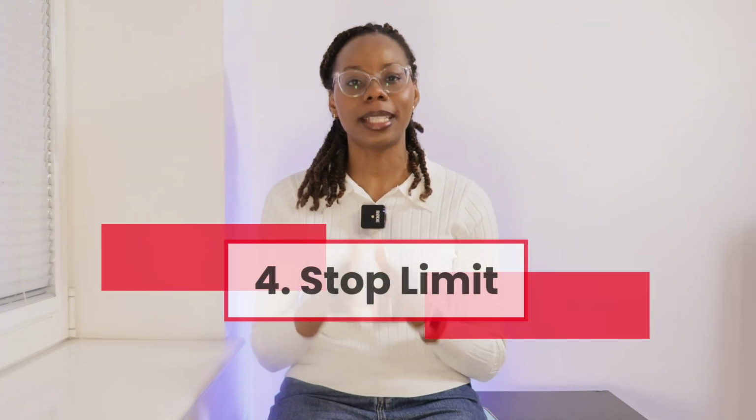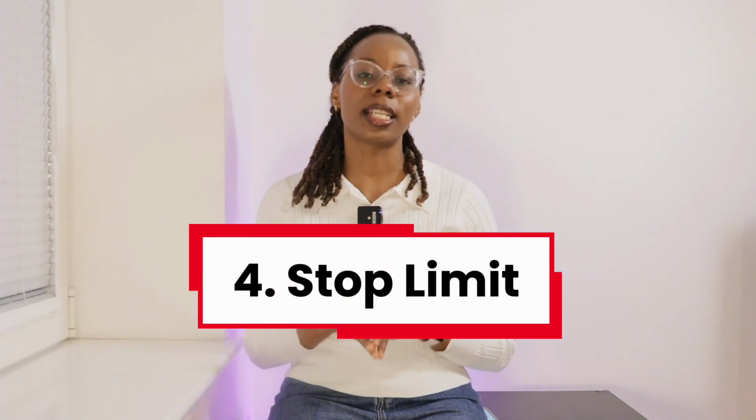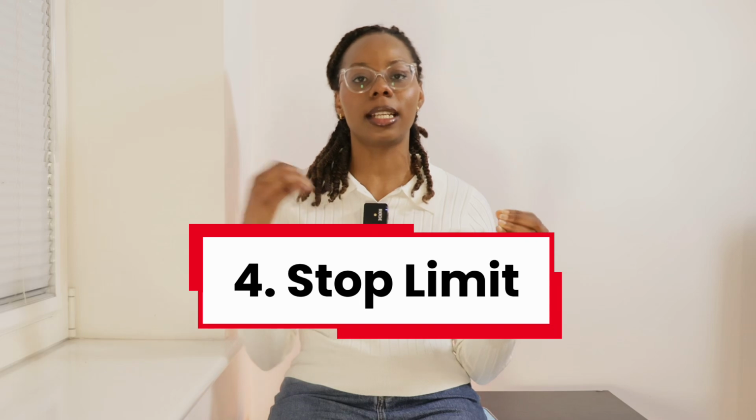The fourth kind of order you can place with your broker is a stop limit order, and as the name entails, is a combination of the stop order and the limit order. So in this scenario, when you use this, you are still unsure on the direction of a share's stock price. You are still unsure whether it's trending up or trending downwards.